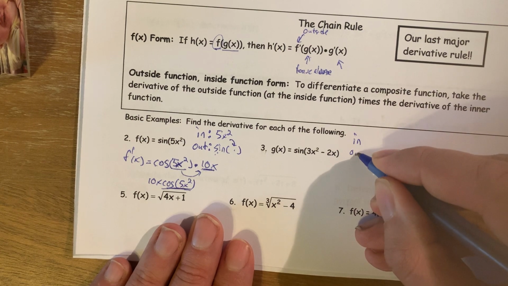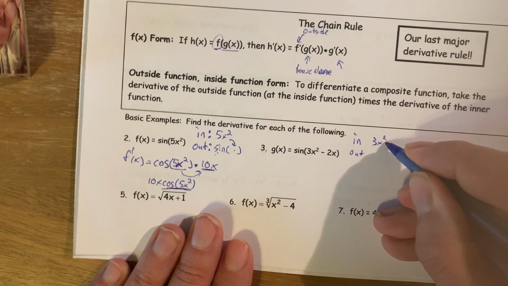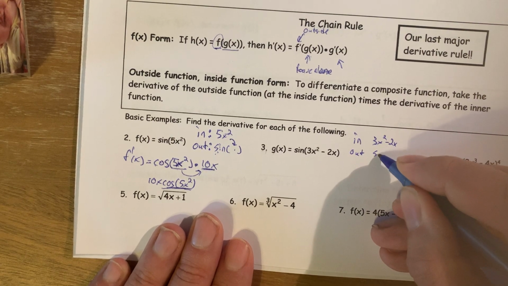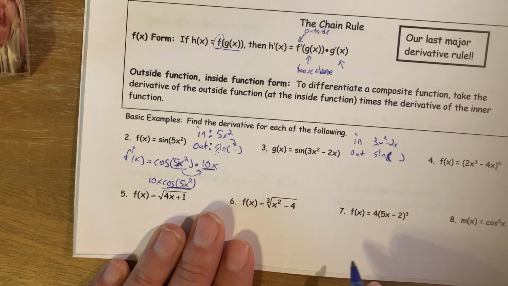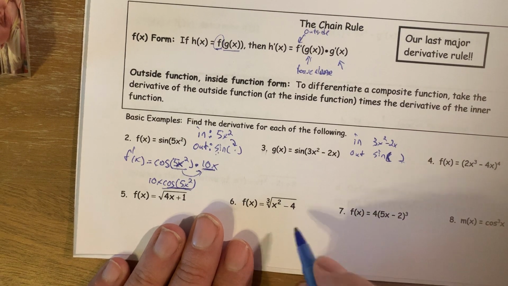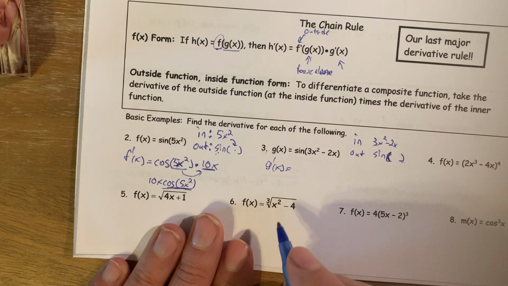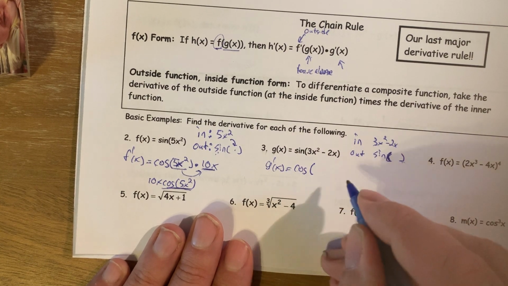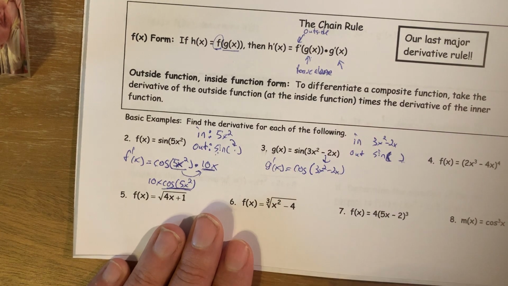Think about the inside and the outside function. So the inside function is 3x squared minus 2x, and the outside is sine of x again. You can really think of it as sine of something. I like to think of it like that. And so the derivative is, we do the derivative of the outside function, cosine of, and we're just going to leave the thing that's inside of it alone, 3x squared minus 2x, times the derivative of the inside function.